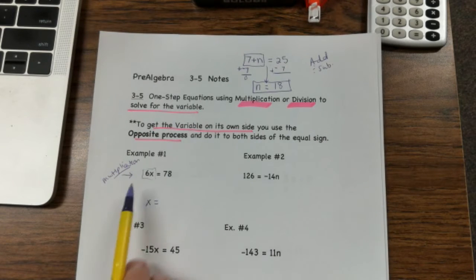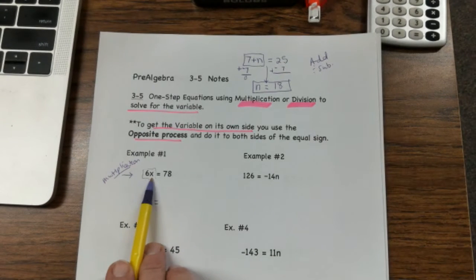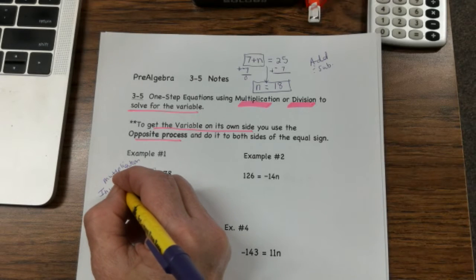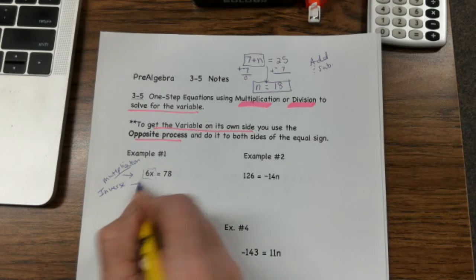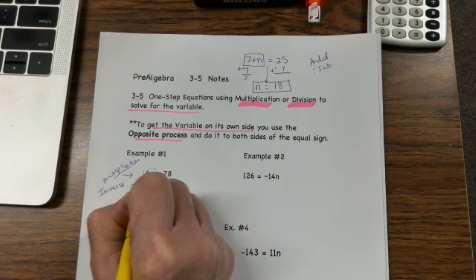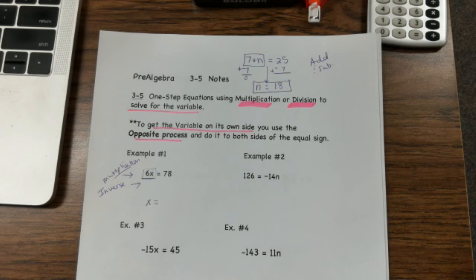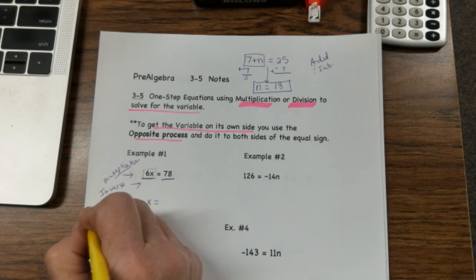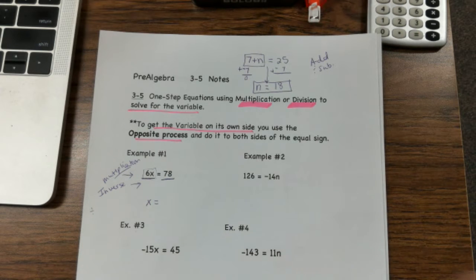They're using multiplication, 6 times x. So now I want to do the inverse to it, which is division. And I want you to learn to just put a division bar under this side and a division bar under this side. I don't want to see now this division sign. I want to see a division bar. It will save you a lot of time and it'll save a lot of space. And some of you that like to work sideways, this is where you can really save time and space by just using a division bar.